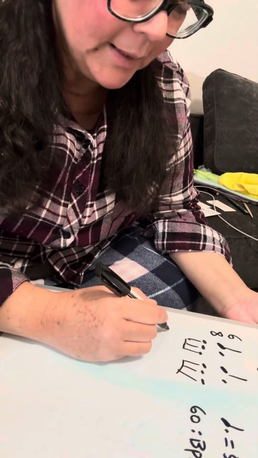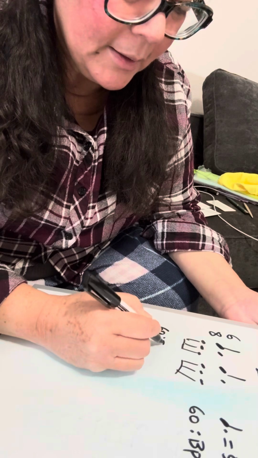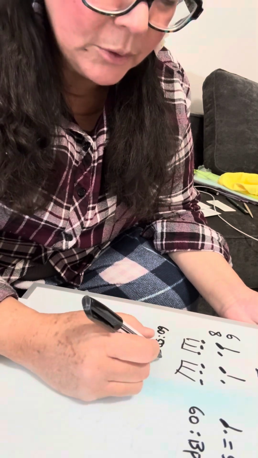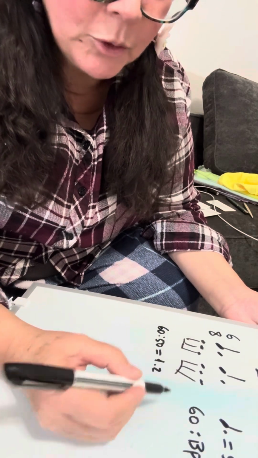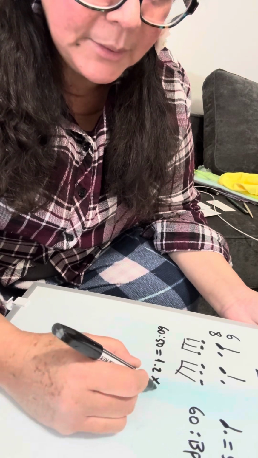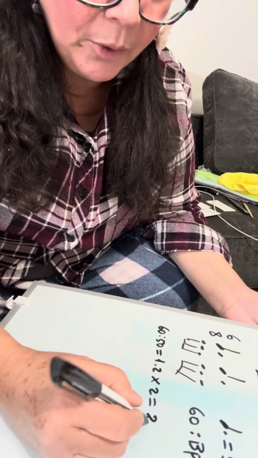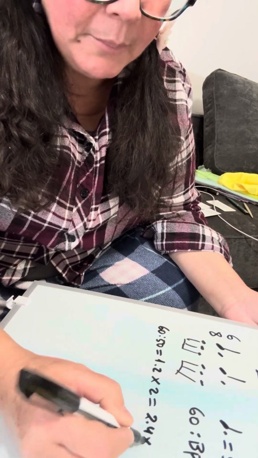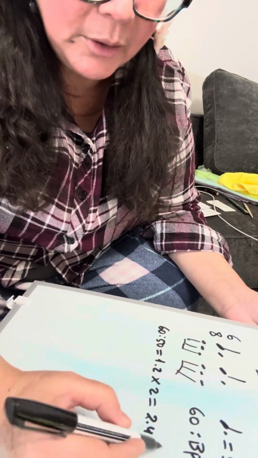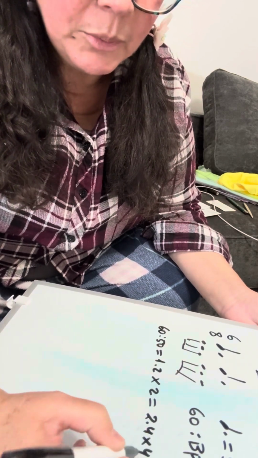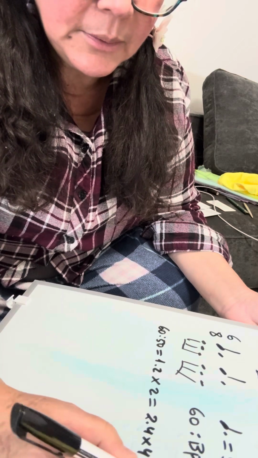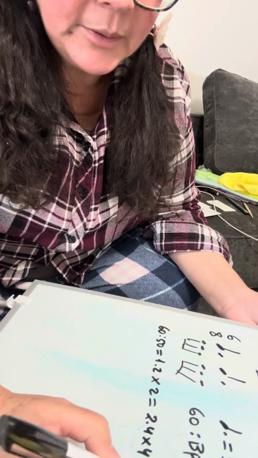So 60 divided by 50 is equal to 1.2, multiplied by the number of the beats. 1.2 multiplied by 2 is 2.4. Multiply by the number of the measures that change, 4 measures, so it's going to be 9.6.